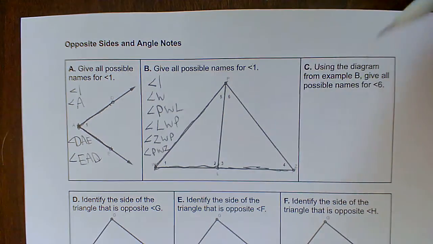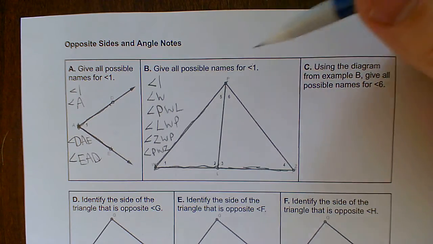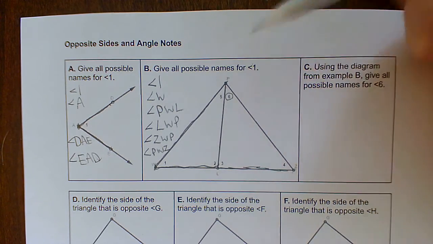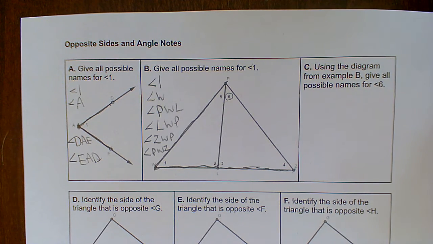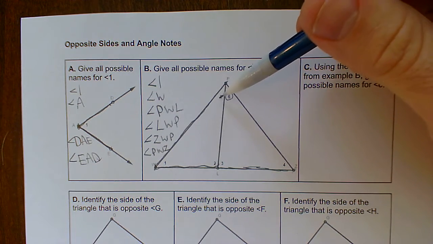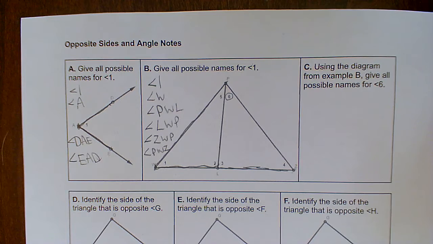But you'll find that might not be true for question C. Now, I'm going to let you do this one on your own, but before you try it, I want you to figure out, we're looking at angle 6. Can I use angle P alone as a name for it? No, you actually can't, because it's unclear whether angle P refers to 5 or 6. You can't use it. Okay? Try to figure out all the names for angle C. Then unpause the video.